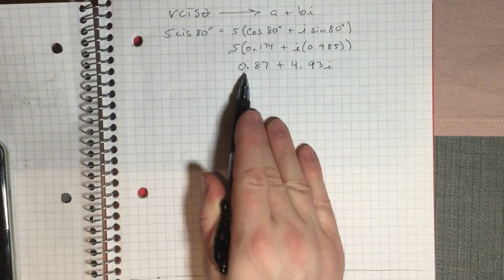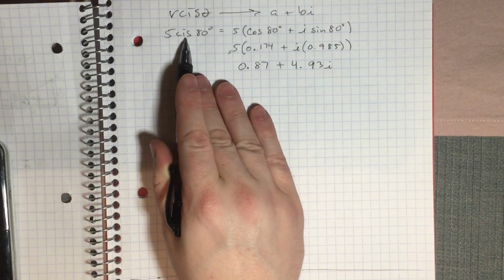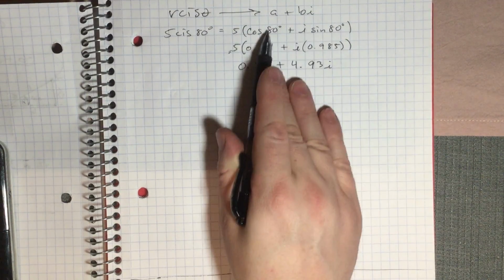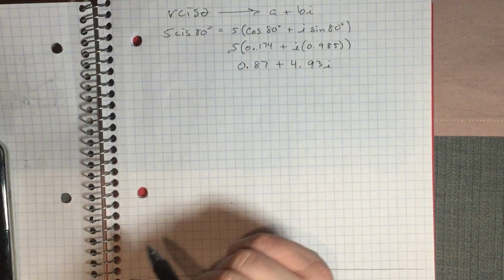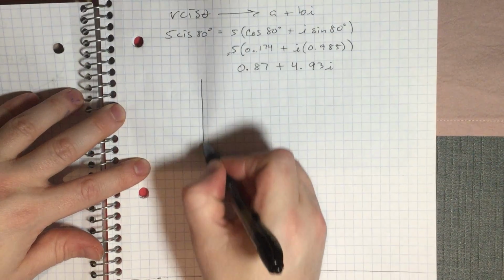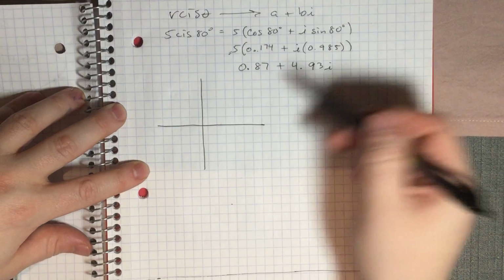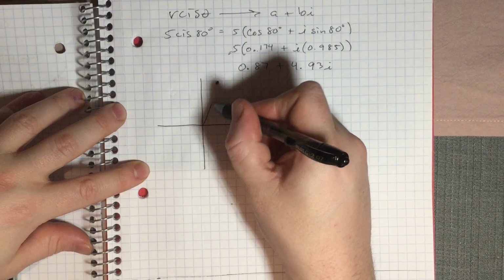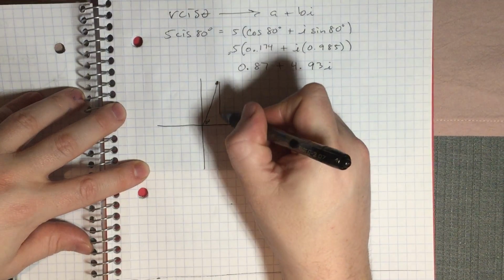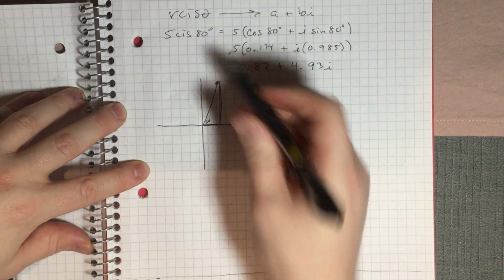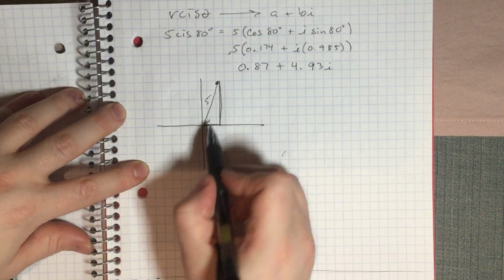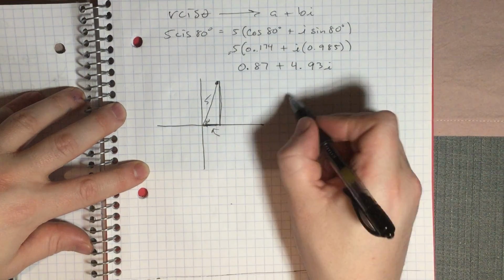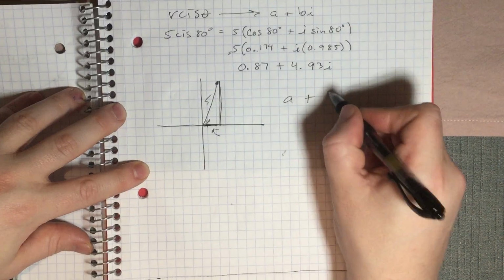So we went from r cis theta to a plus bi just by unabbreviating the cis, calling it cosine plus i sine, taking the cosine and sine of the angle, distributing the 5. Now the other way that you could do this would be to plot it like we were last time. So if your angle's 80 degrees, that's a big angle, right? So here's your triangle, and the radius is 5. To find this side of the triangle, we learned that's the x or the a side. So a plus bi.